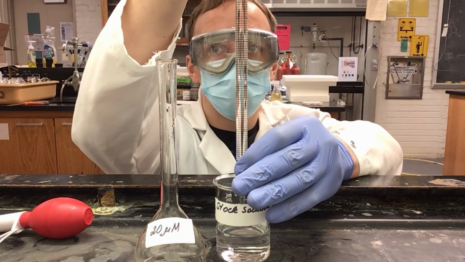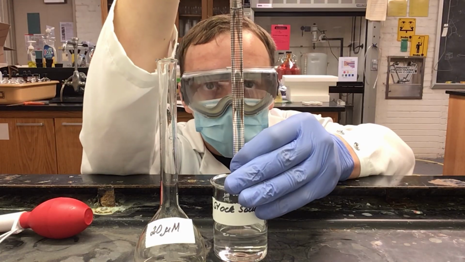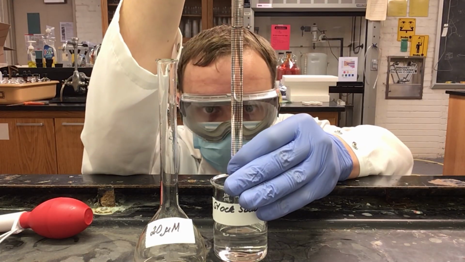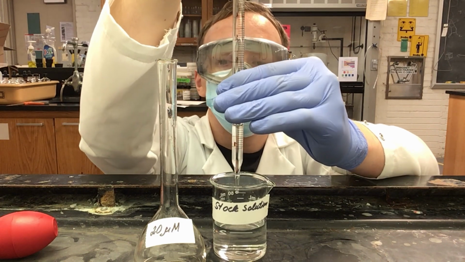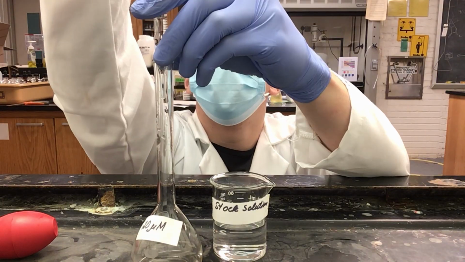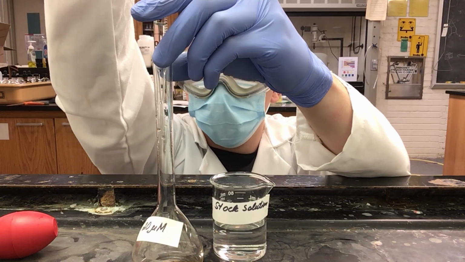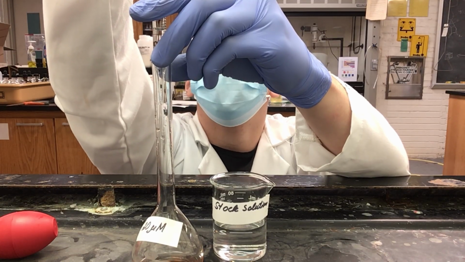That way I can slowly let solution out from the pipette. Now that I have stopped at my 9 ml mark, I can move to my volumetric flask and slowly let out my 1 ml of solution.